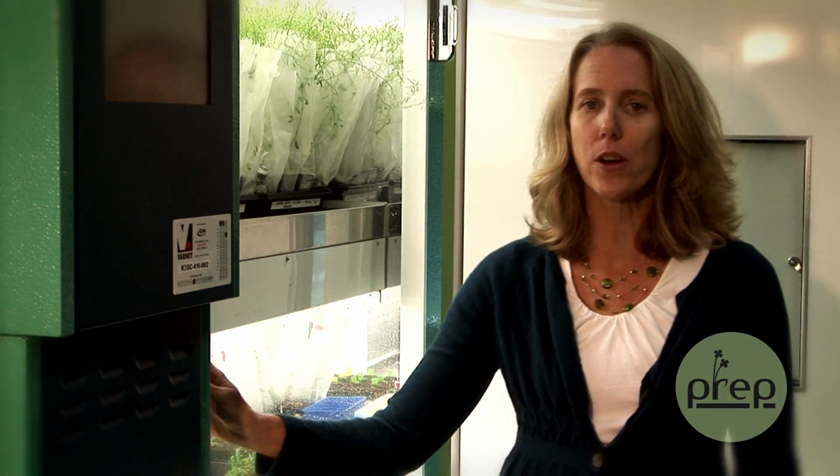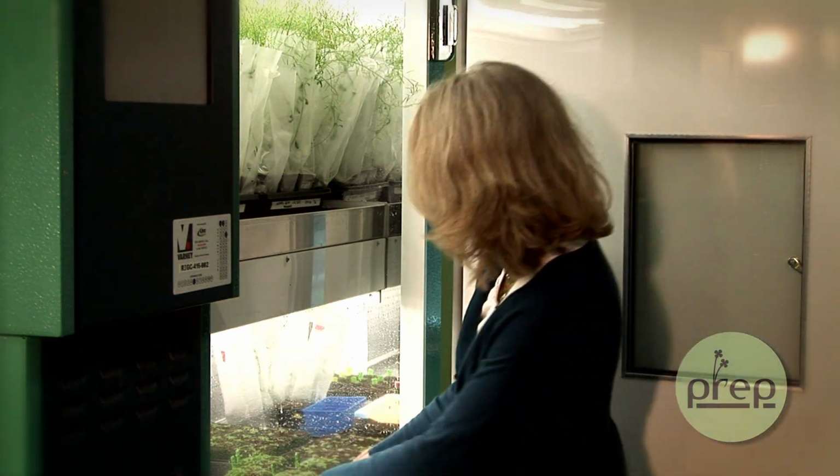So we're now in a growth room, and what you see are a series of growth chambers. They're light and humidity and temperature controlled. They're called reach-in chambers because you can just reach in and get your plants. And so what I'm holding is the P80 mutant, and then a plant that I'm going to compare it to called a wild-type plant. This plant has a normal P80 gene functioning in it.